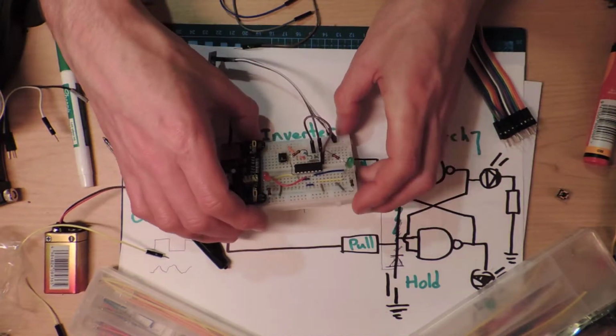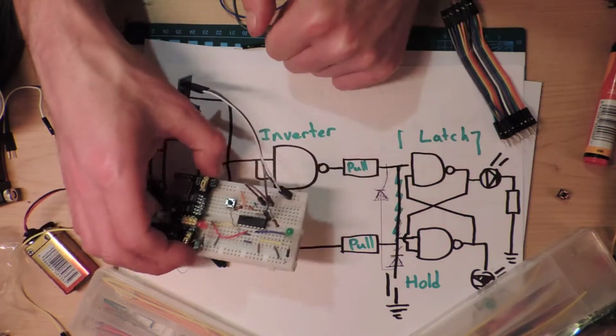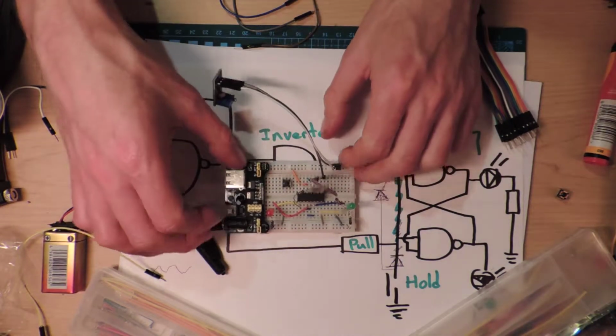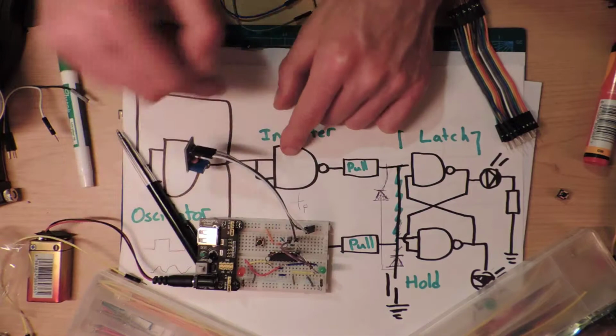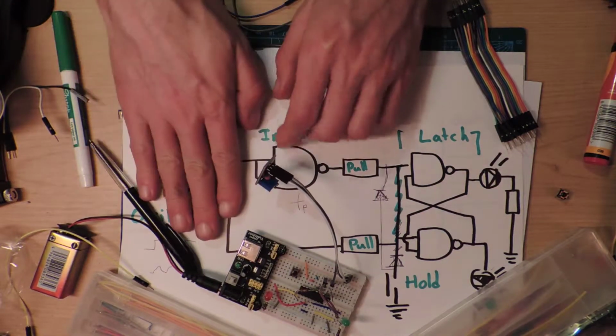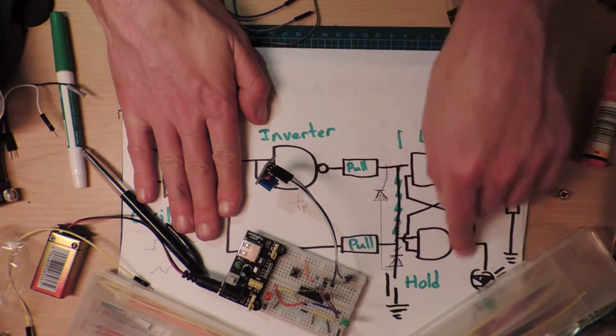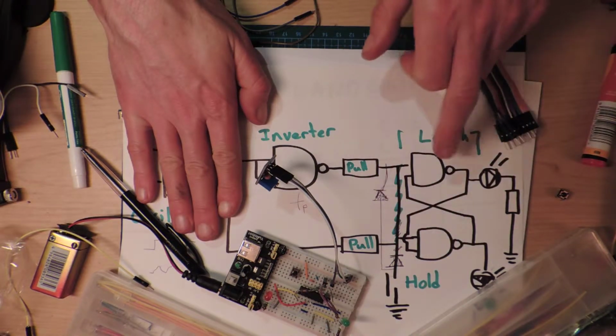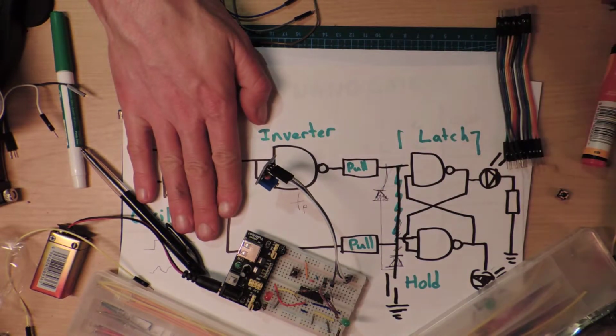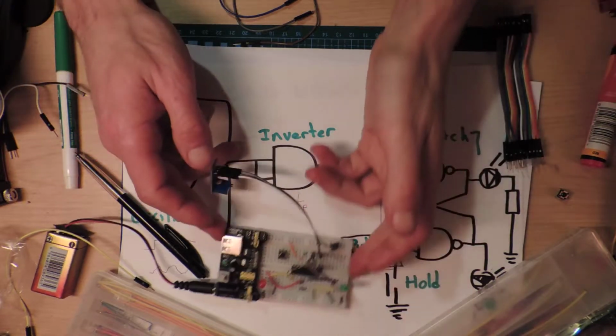But I've gone and done it. I've got these pull-ups, right? So anyway, I've gone and got rid of this oscillator section. So we've still got this inverter here. I'm still using the inverter, and I've still got the RS latch, like, I need the latch so that I can pause it. I'm going to come back to this.